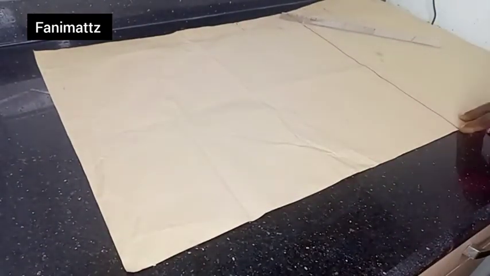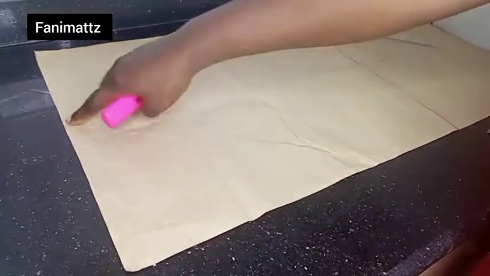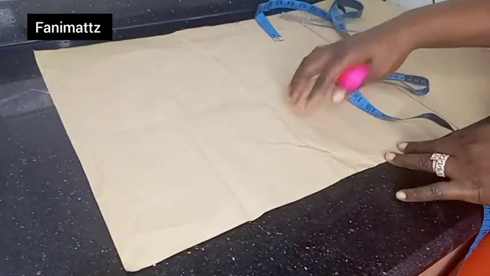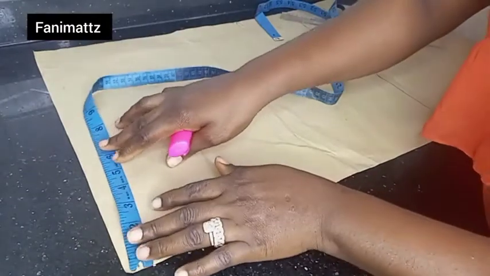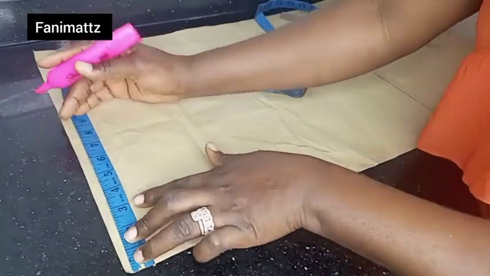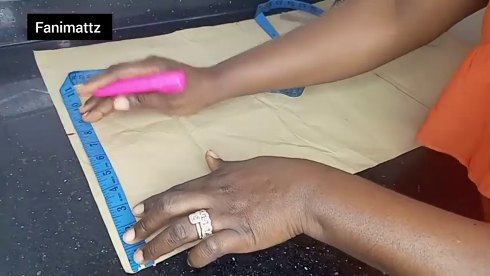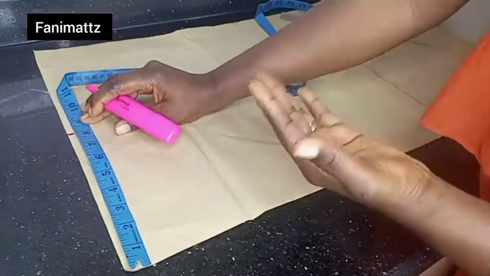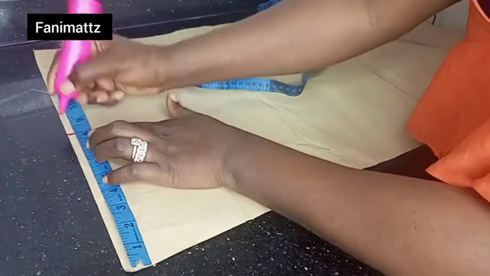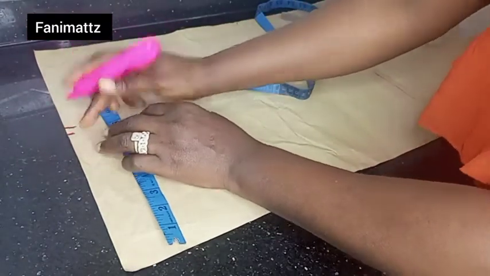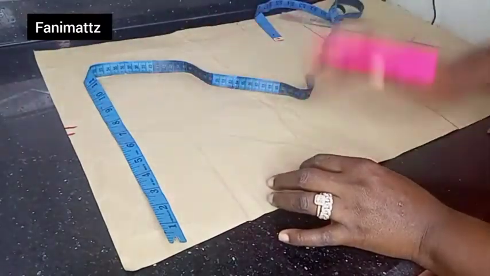After getting the length of my fabric, the shoulder to the waist, the next thing I'm going to be doing is to mark out my shoulder measurement. I'm going to be adding allowance to my pattern. My shoulder is 16 inches, so I'll mark the 16 inches. I divide that by 2 and I have 8. Because I'm adding allowance to my pattern, I'm going to be adding half an inch to this. This half an inch I have here is to join the sleeve to the bodice.